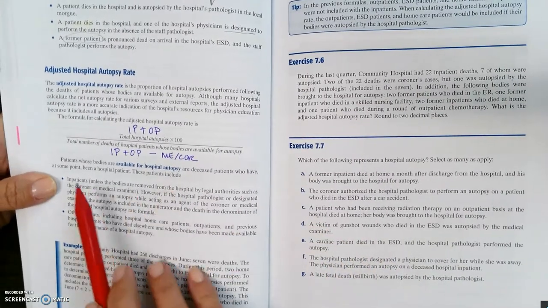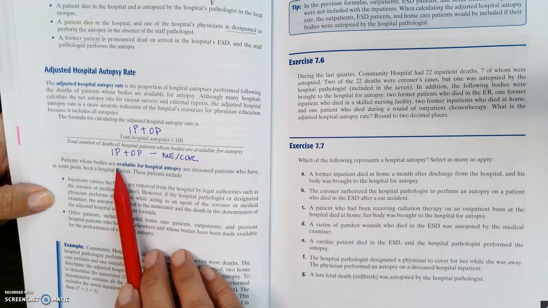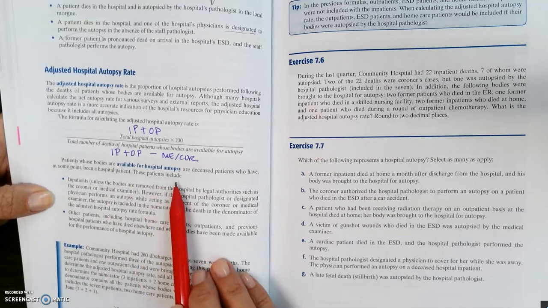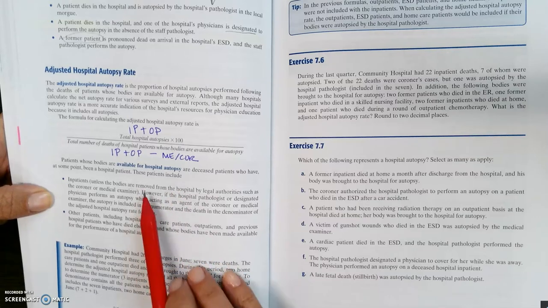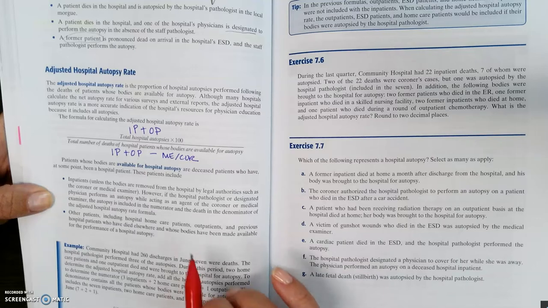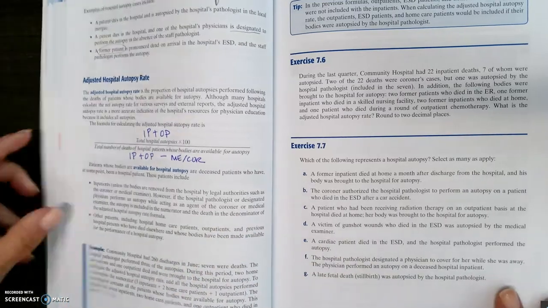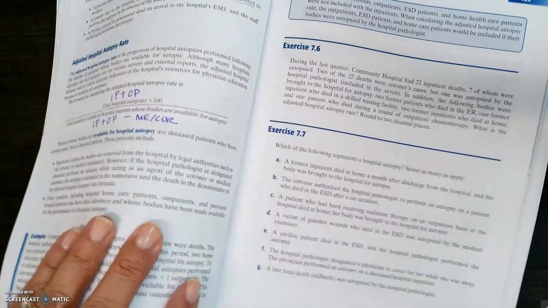You get a little bit of an explanation of what bodies that are available for autopsy means, and you can read through these two bullets and find out when that applies to a patient or doesn't apply to a patient. So let's just go ahead and jump into 7.6.